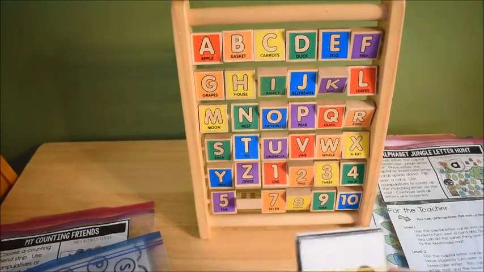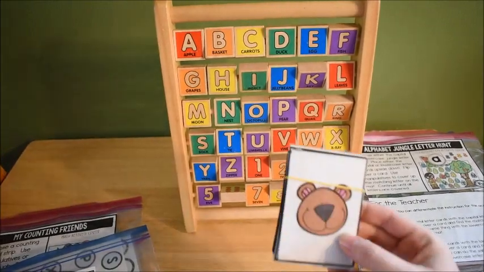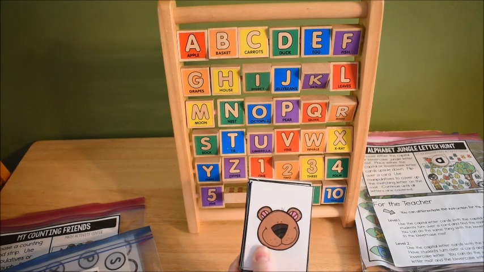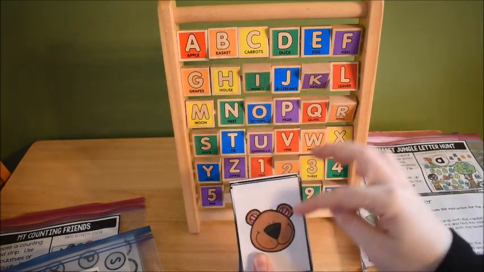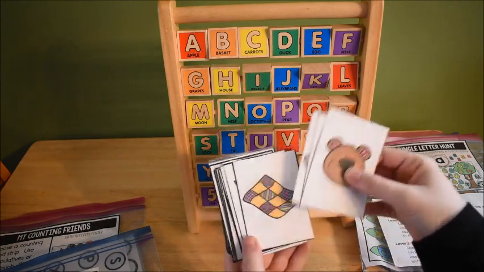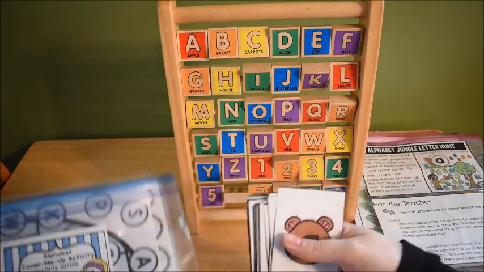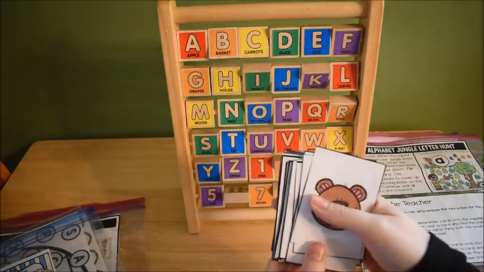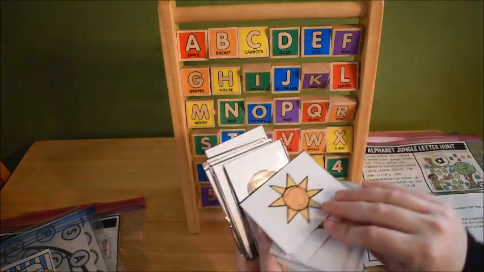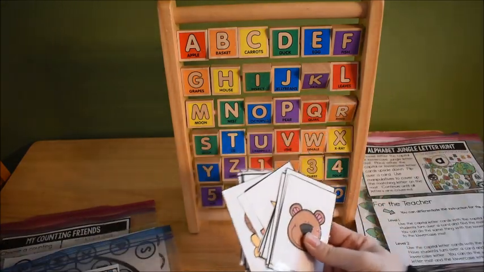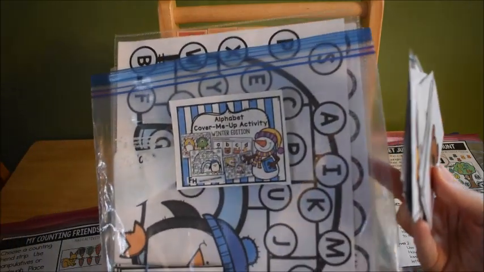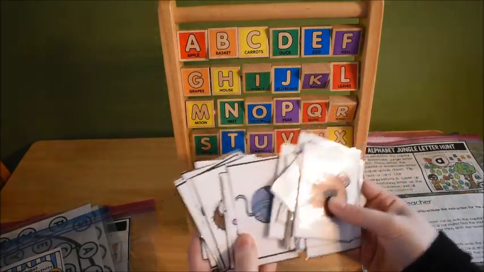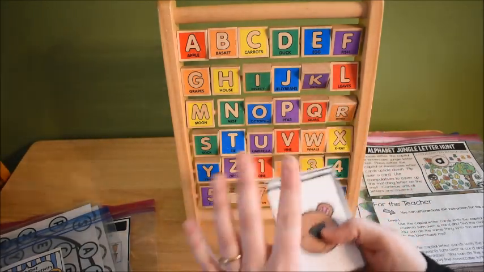Okay, now if you are working on letter sounds, doing some phonics skills, you could use letter cards, and then have them find the letter that begins the picture on the cards. These letter cards that I'm holding here come from a winter themed alphabet activity that I made many years ago. I pulled this one out for one of my preschoolers to do this week, and since I had it out, I just used those cards. But I do have other flashcards that I could use.